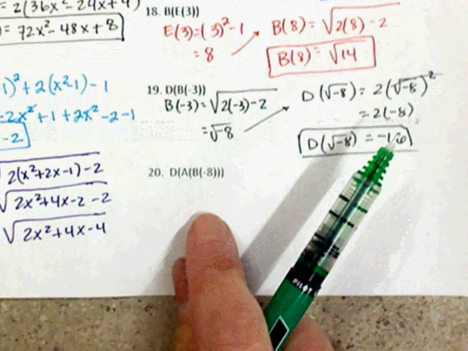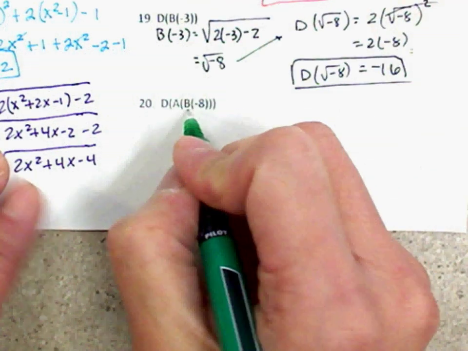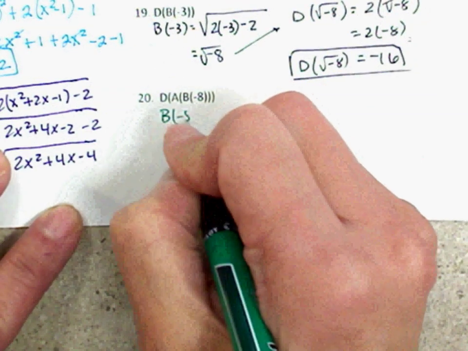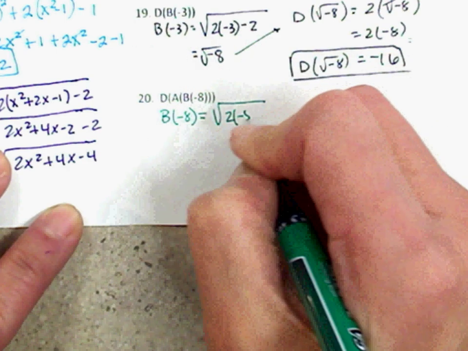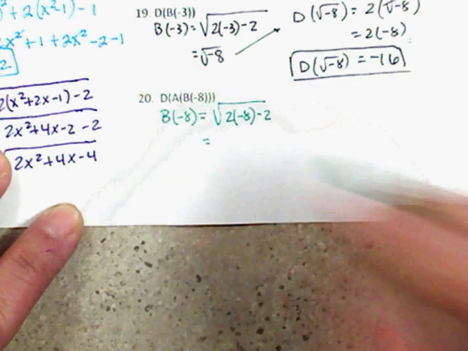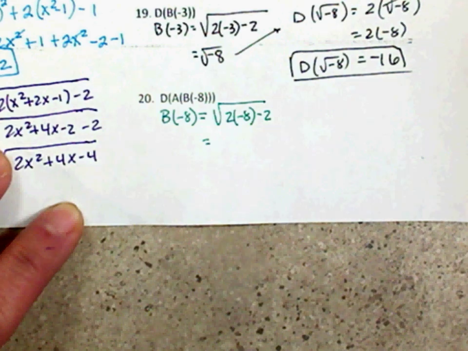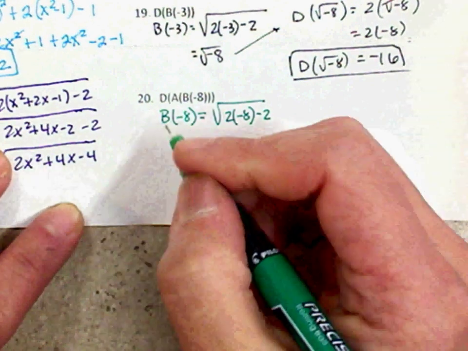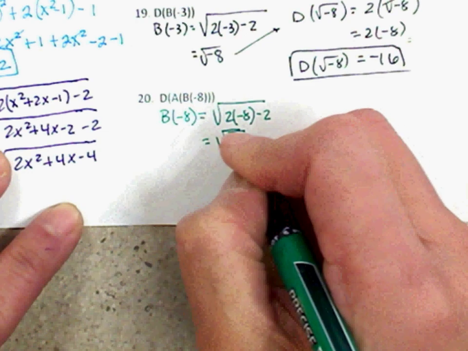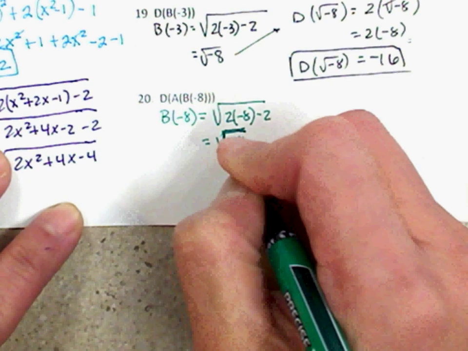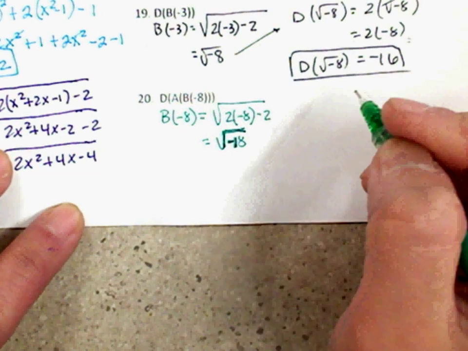Okay, starting off with B of negative 8. So B, square root, 2 times negative 8 minus 2. So 2 times negative 8 minus 2, no fractions please, I meant no decimals, equals square root of negative 18. Okay? So that was our B of negative 8.